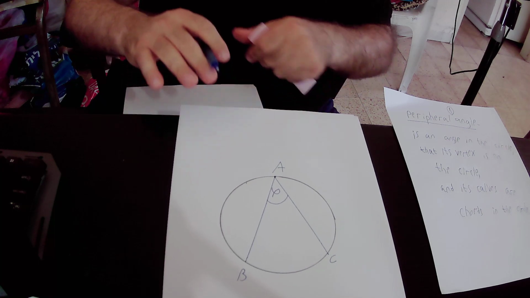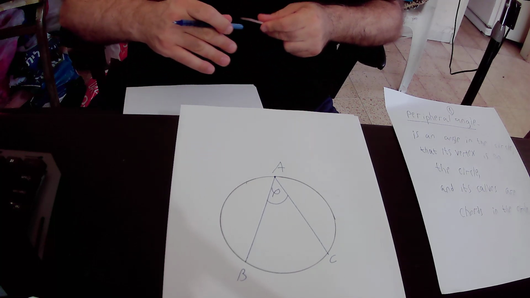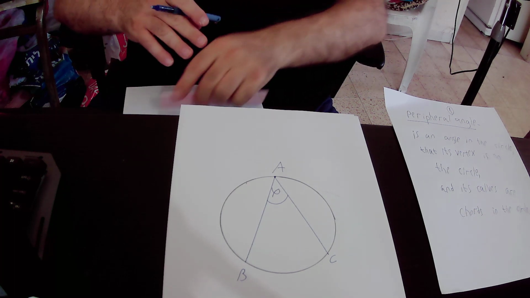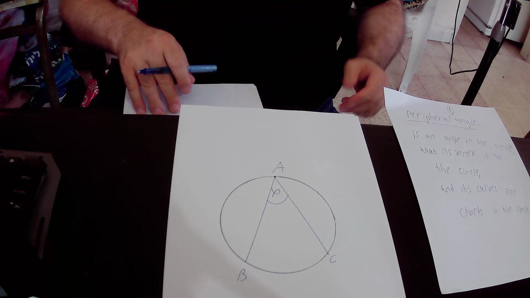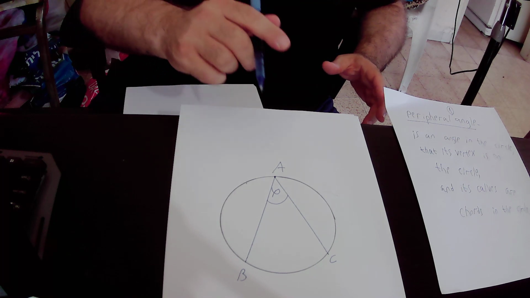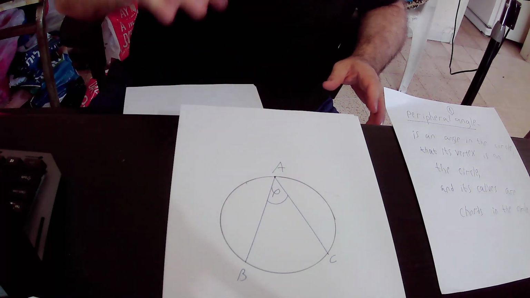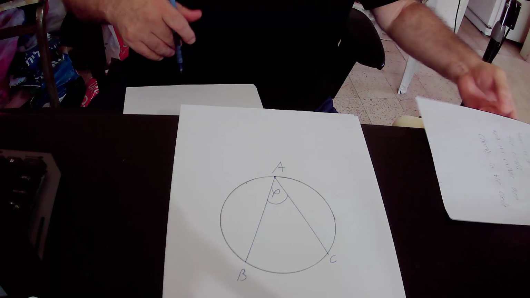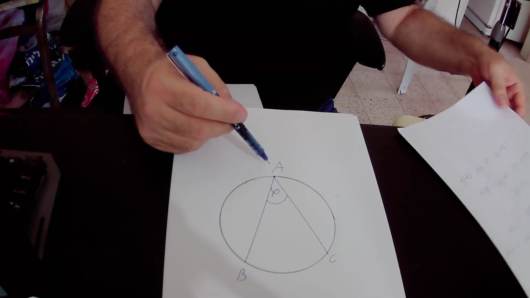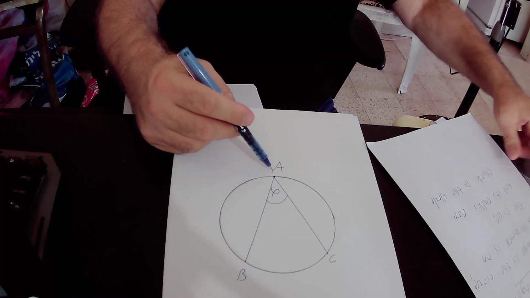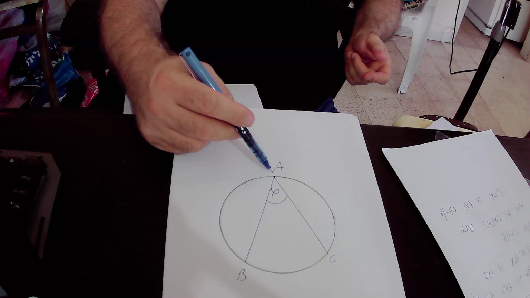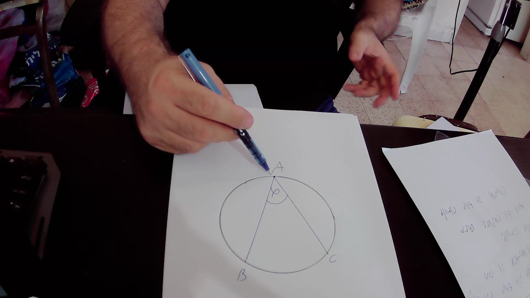So in this circle, angle alpha is a peripheral angle. First of all, angle alpha is in the circle, and the vertex of angle alpha is at point A, and point A is a point on the circle.